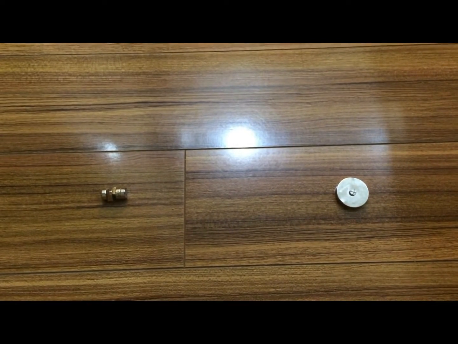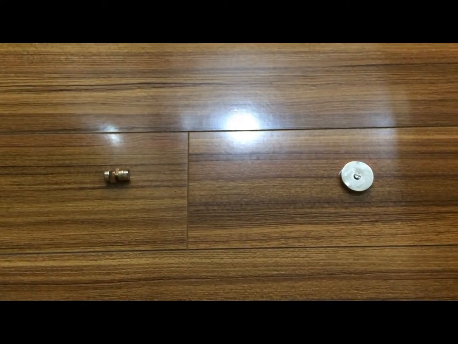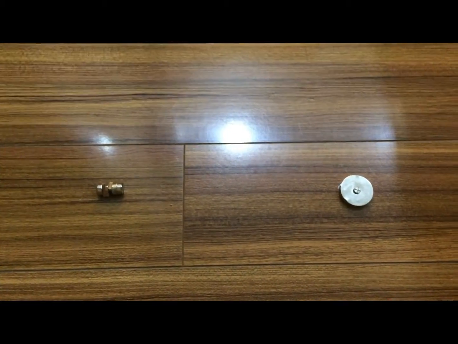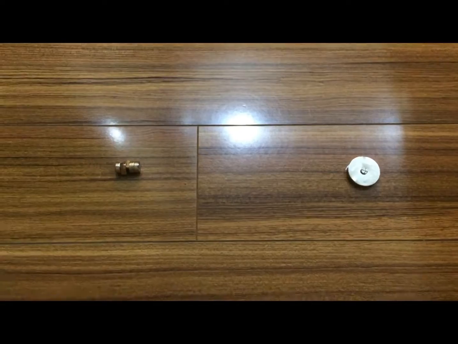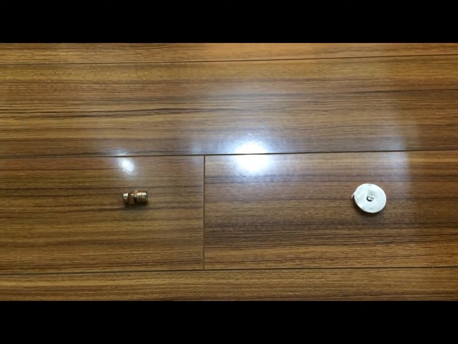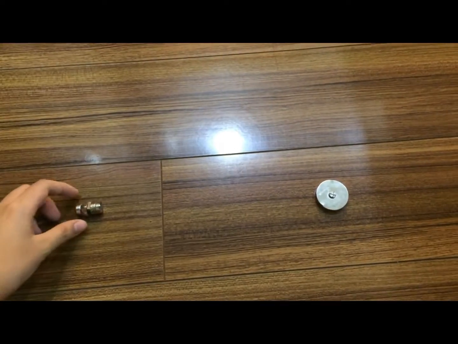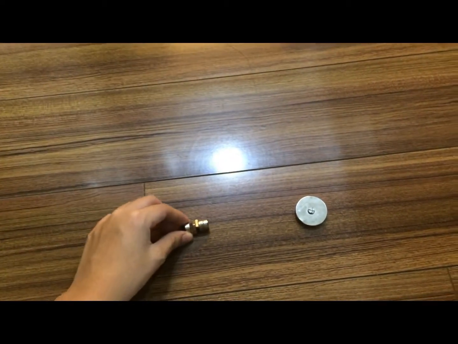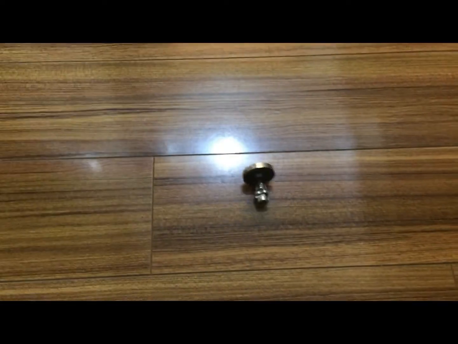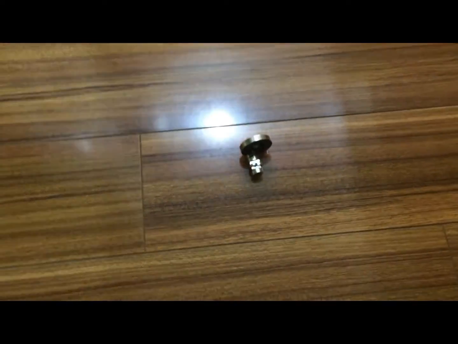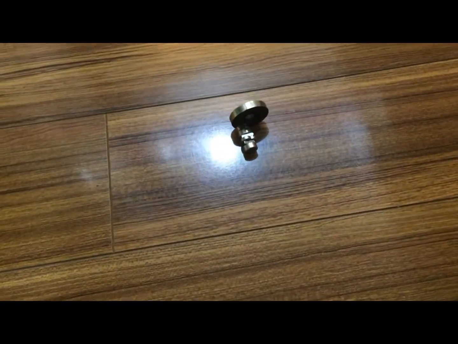One of the factors that affects the magnetic field is distance. So as you see, if the two magnets are far away, nothing happens. But if I push them near, they will stick immediately because they are magnets.